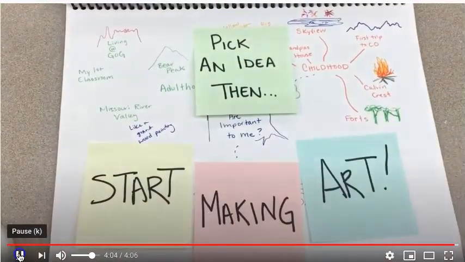Start making art. It's a very deliberate step-by-step formulation technique that will help you as you really begin to explore a line of inquiry.